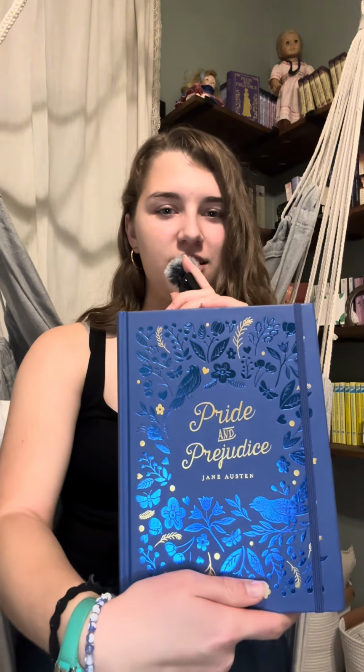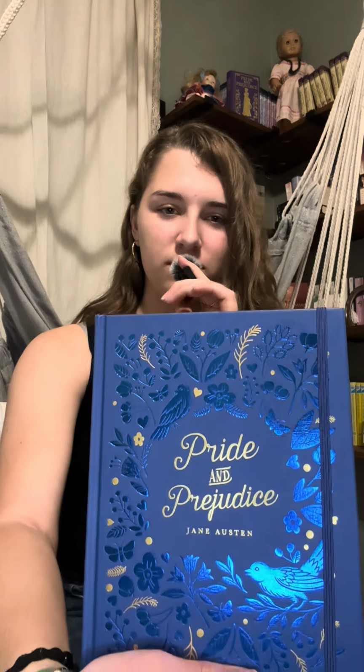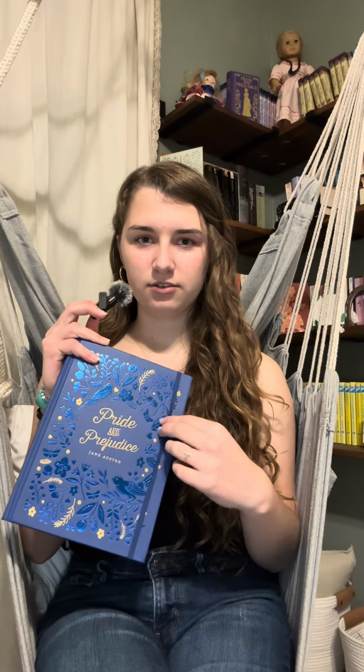Next, we have Pride and Prejudice. This is my favorite novel. This edition has, I'm completely blanking on what this is called, but this elastic to keep you on a certain page, like a bookmark. If you want to see here, right there, see, it has margins for note taking.